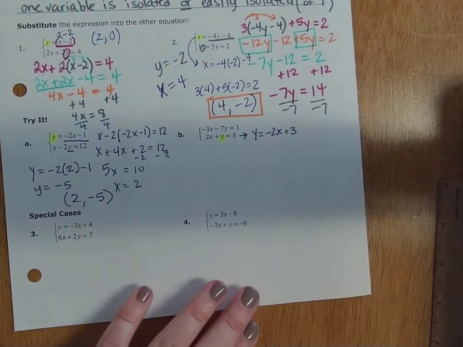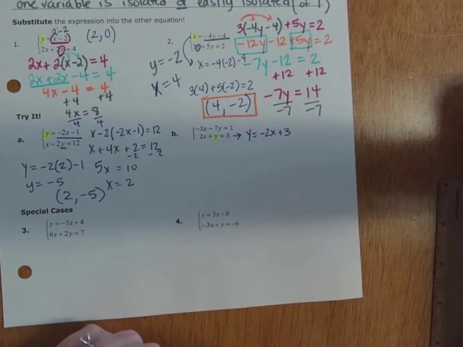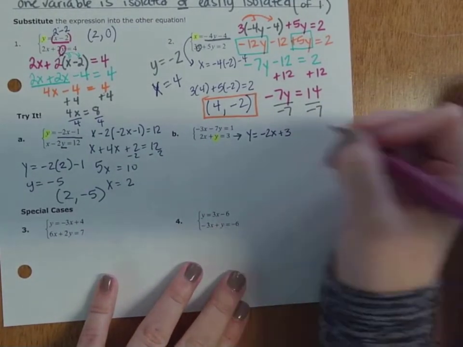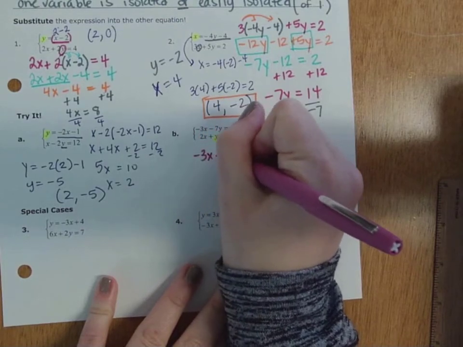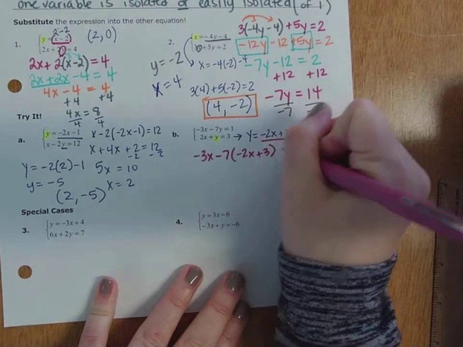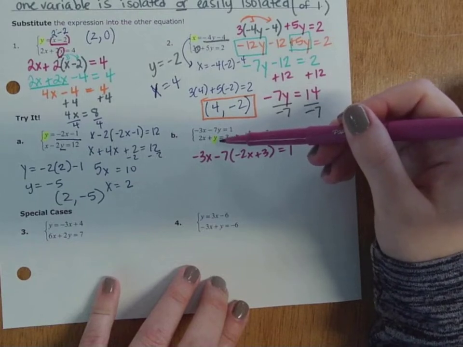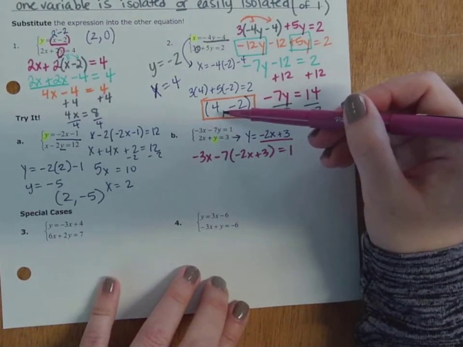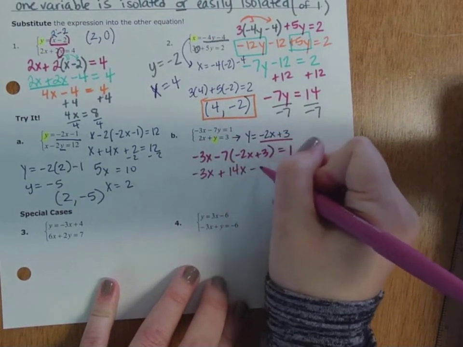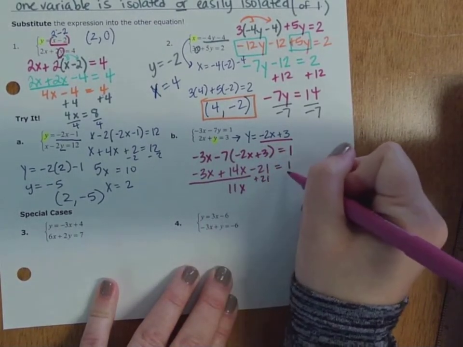Who can tell me the equation I will write after substituting in my y expression? Parker. Negative 3x minus 7 parentheses negative 2x plus 3 equals 1. So because we solved for y for the second equation, we have to plug it into the first equation. Combine like terms. Add 21 to both sides.